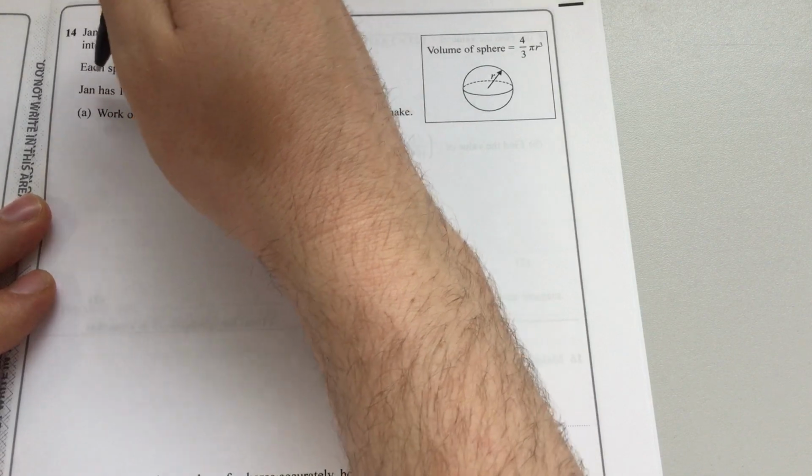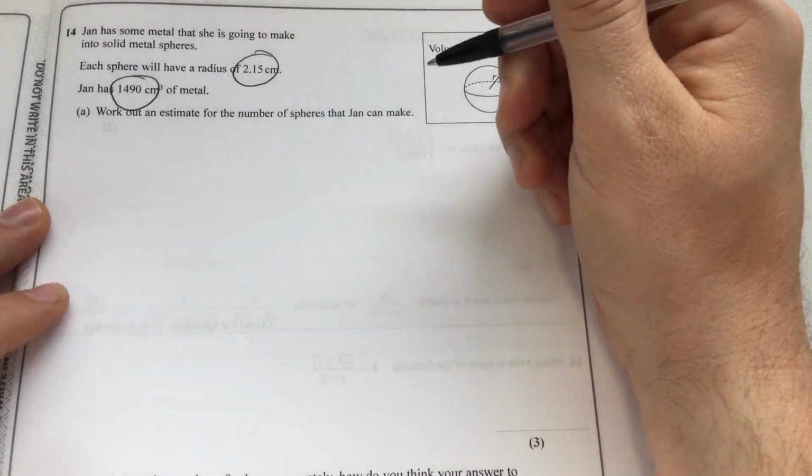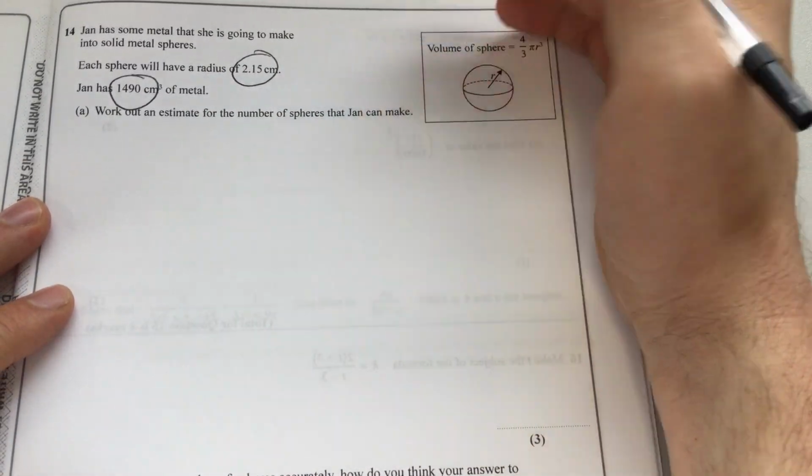Okay, Jan has some metal that she's going to make into solid metal spheres. Each sphere will have a radius of 2.15. She has 1,490 centimetres cubed of metal. Work out an estimate for the number of spheres she can make.